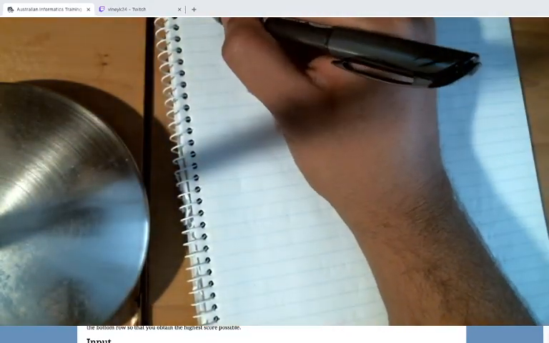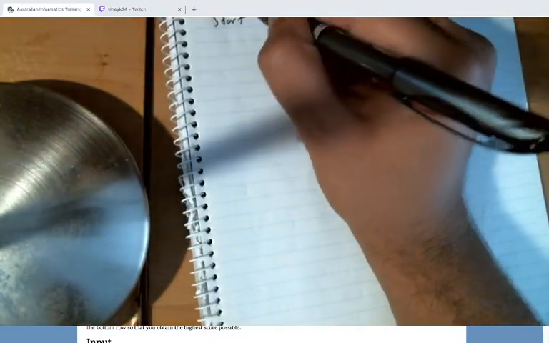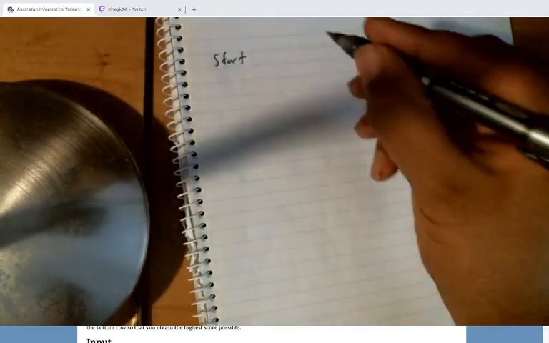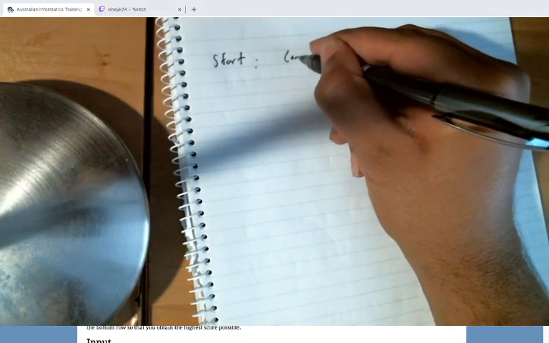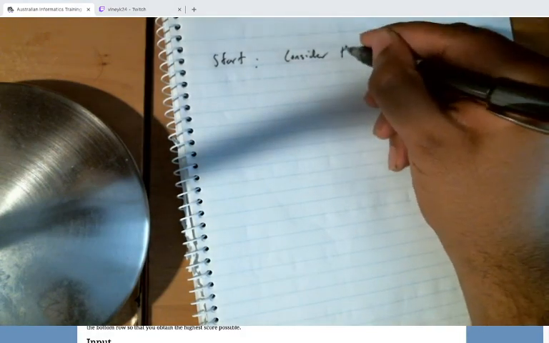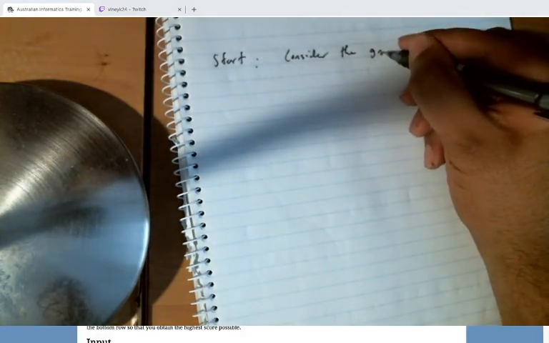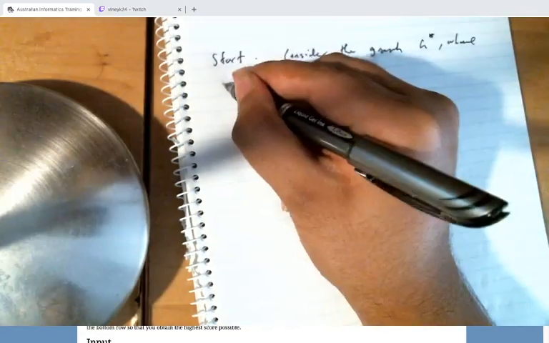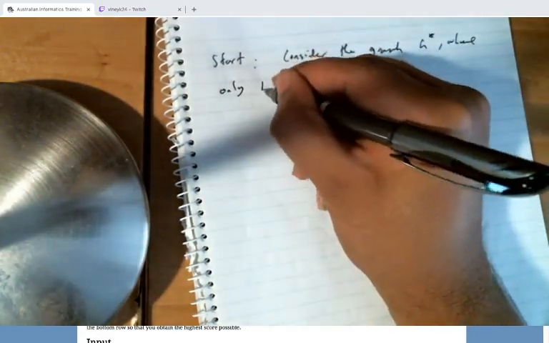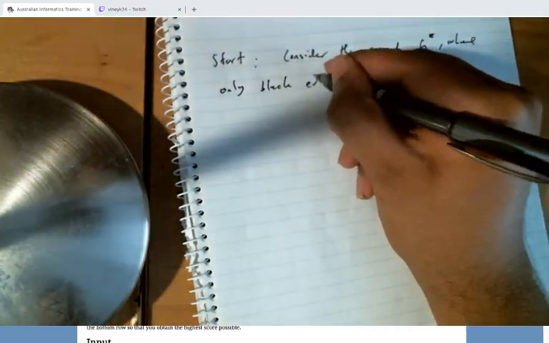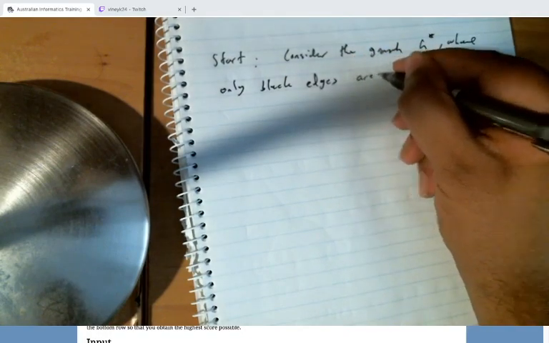I'm going to try and explain this a bit more slowly. The way we start is consider the graph. Let's call it G star, where only black edges are connected.